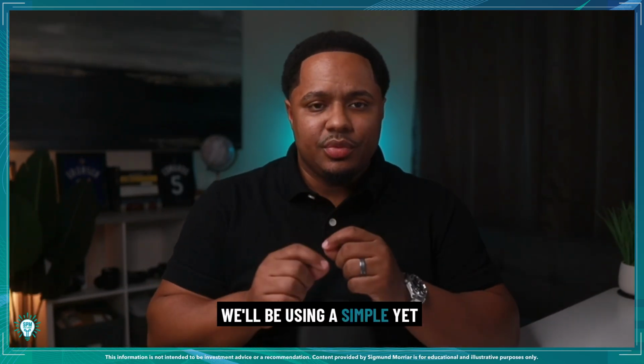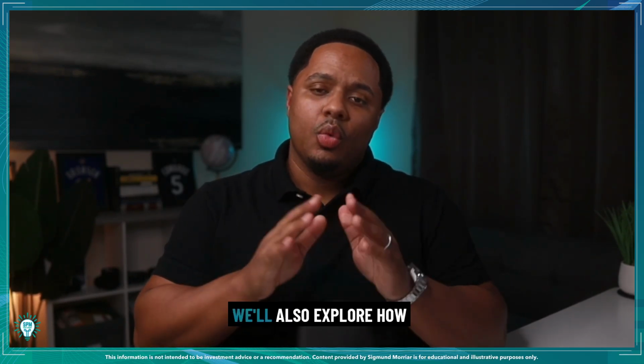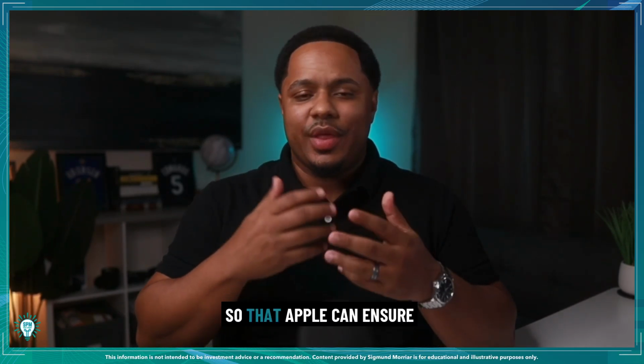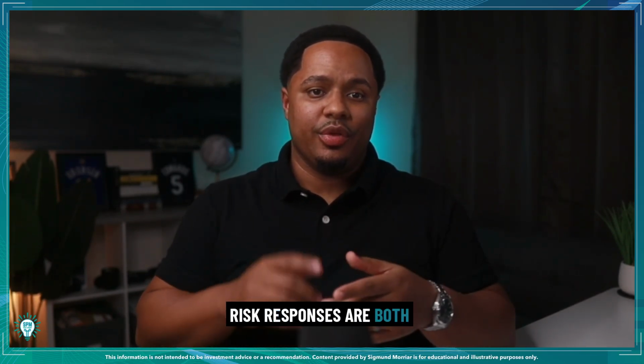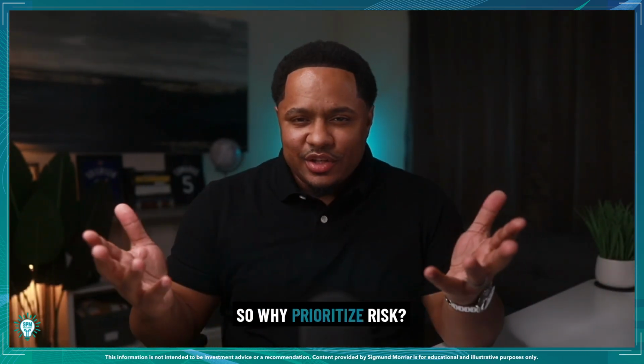We'll be using a simple yet effective framework that incorporates inherent risk, risk appetite, and velocity. We'll also explore how certain capabilities and current resources factor into decision making so that Apple can ensure risk responses are both effective and practical. Let's get started. So why prioritize risk?